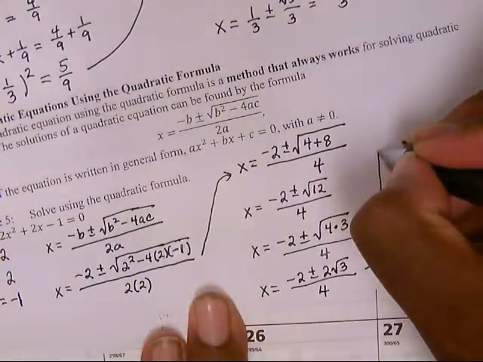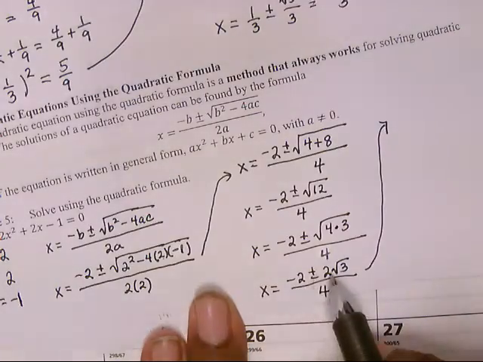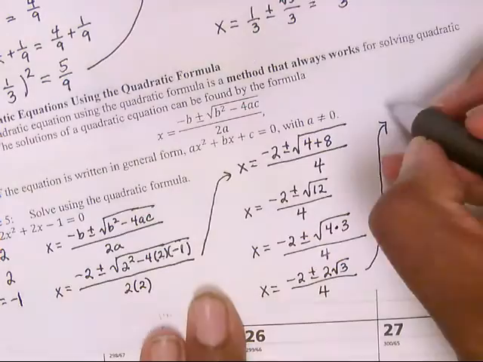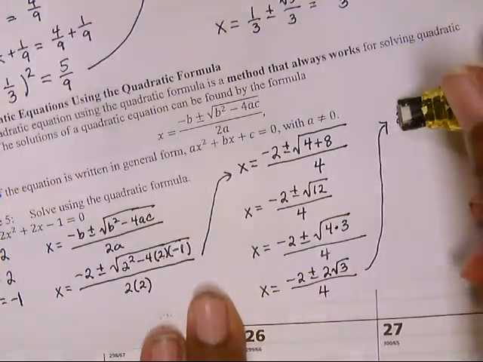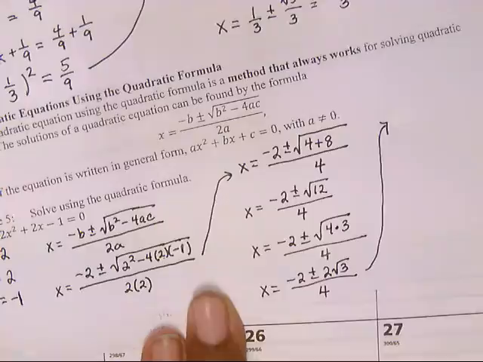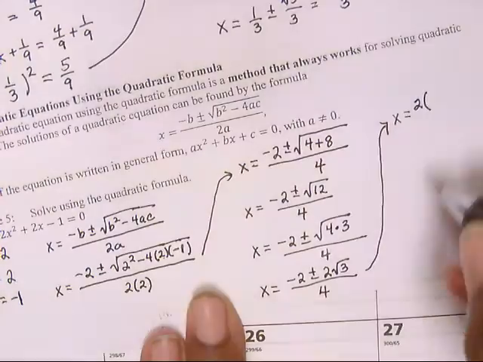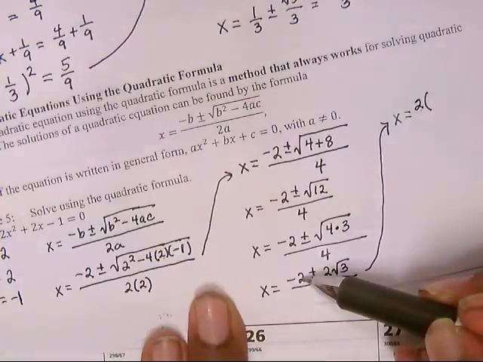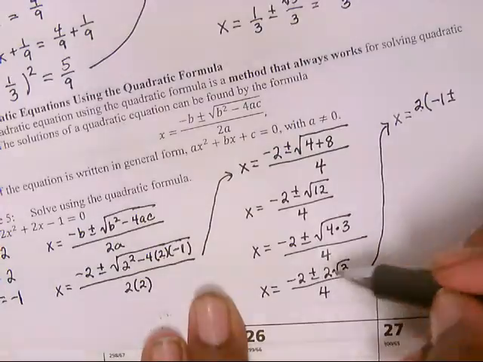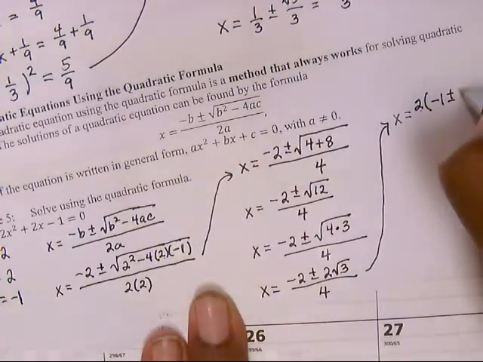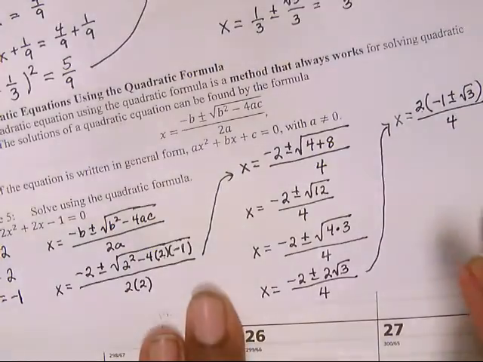Now, as you notice in the numerator, the common factor there is a 2. So I'm going to go ahead and pull out the 2. Let me first write x equal, and then factor out that 2. Now this 2 into -2, or -2 divided by 2, will be -1, plus or minus 2 square root of 3 divided by that 2 will be square root of 3, all over 4.